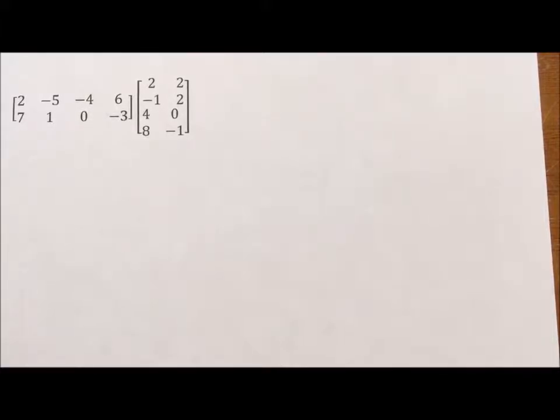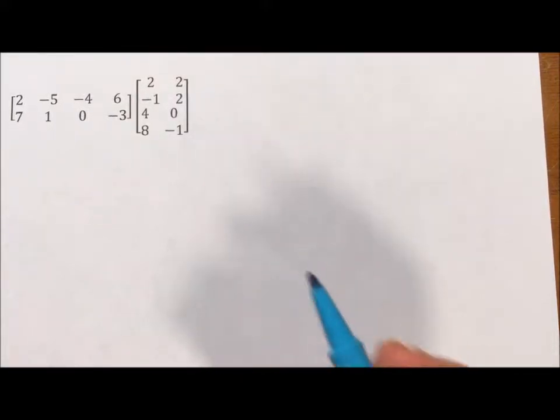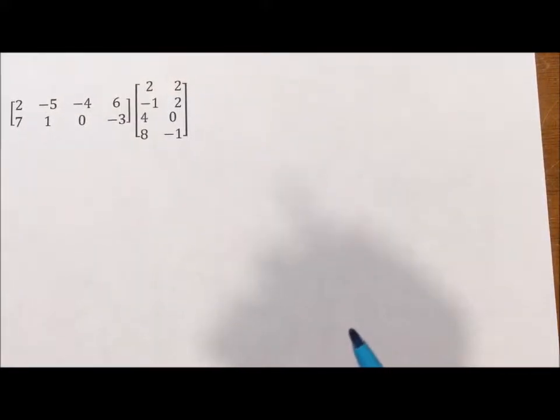Today I'm doing a series of videos on matrices. This video is going to focus on multiplying matrices. Multiplying matrices is kind of a fun game. To be able to multiply matrices, you first need to know the dimensions of the matrix.